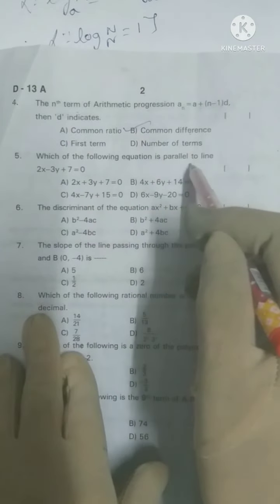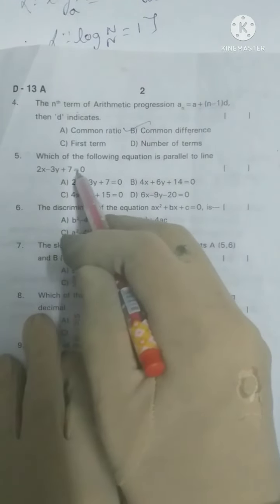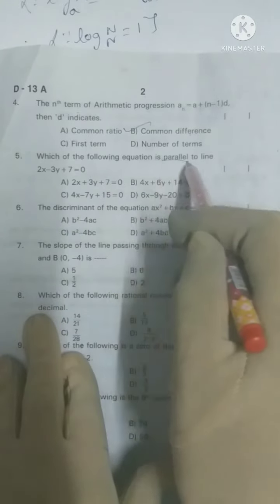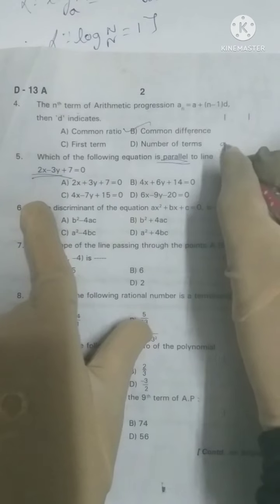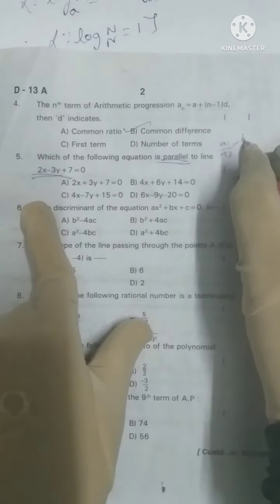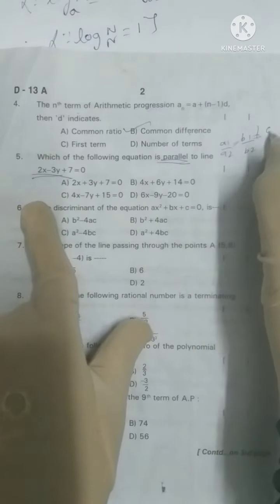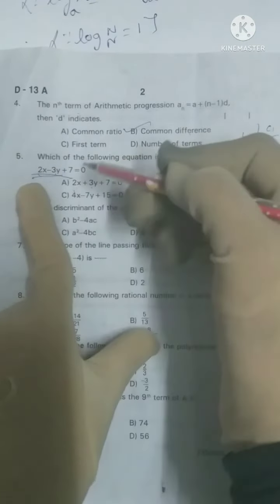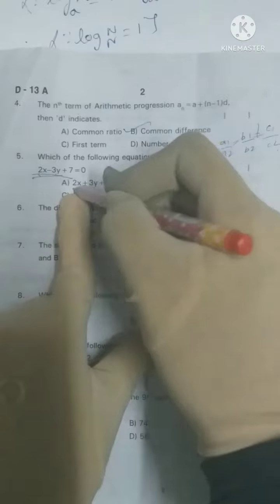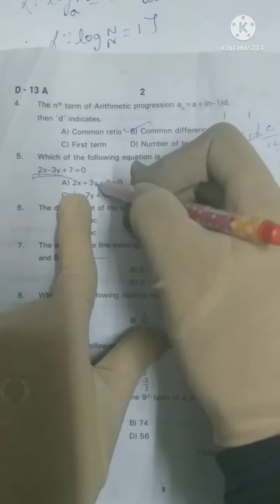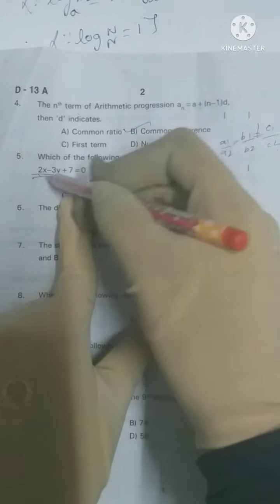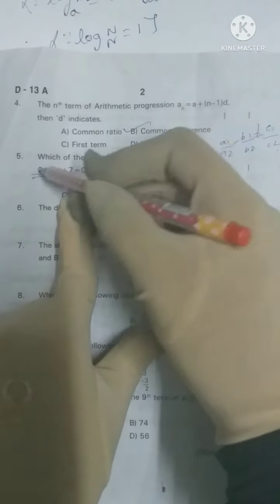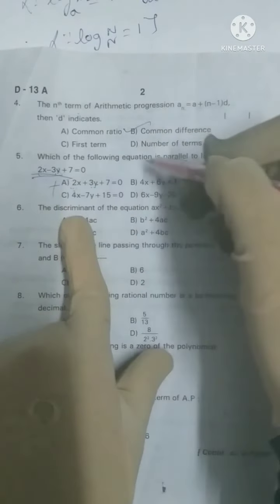Which of the following equations is parallel to the line 2x minus 3y plus 7 is equal to 0? You should remember the conditions for doing this. For parallel lines, remember a1 by a2 should be equal to b1 by b2, should not be equal to c1 by c2. Here a1 is 2, a2 is 3. So 2 by 2 if you do, you will get 1. 3 by 3 if you do, you will get minus 1. a1 by a2 is not equal to b1 by b2 you are getting here. So option A cannot be possible.